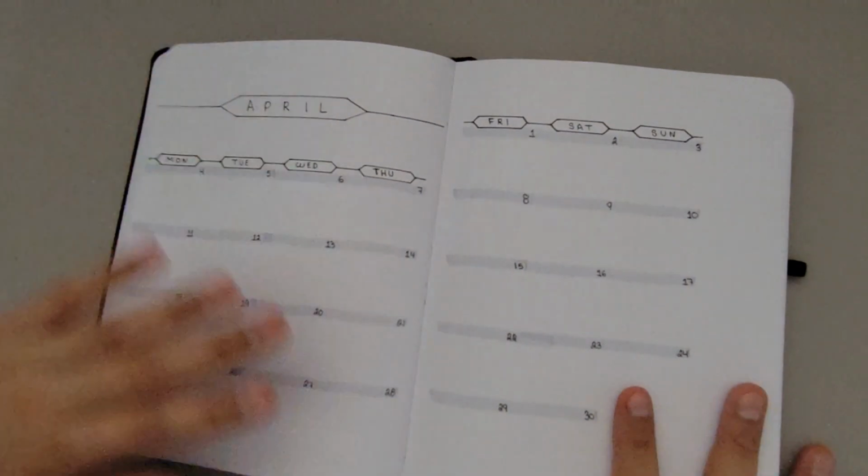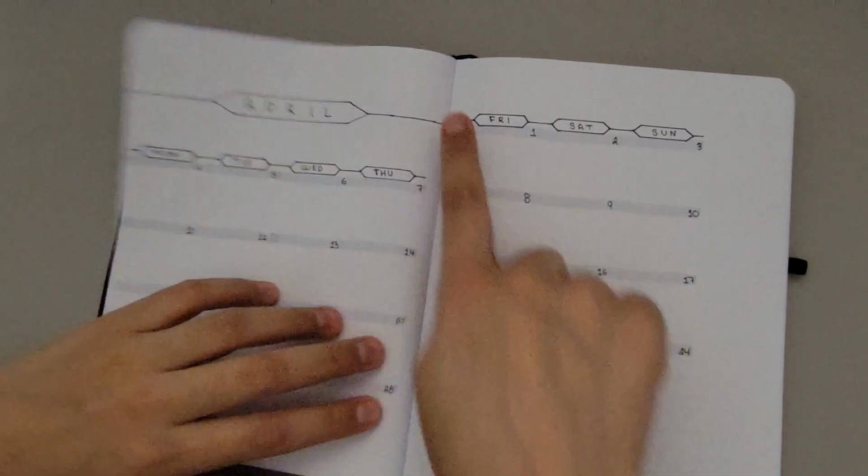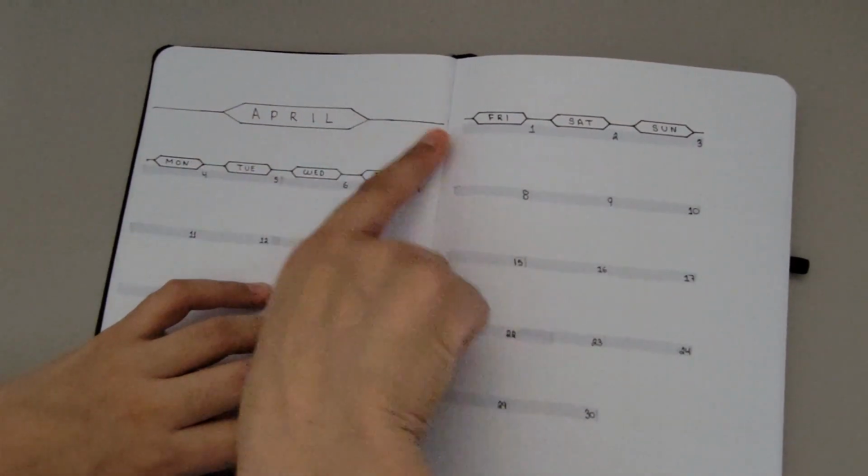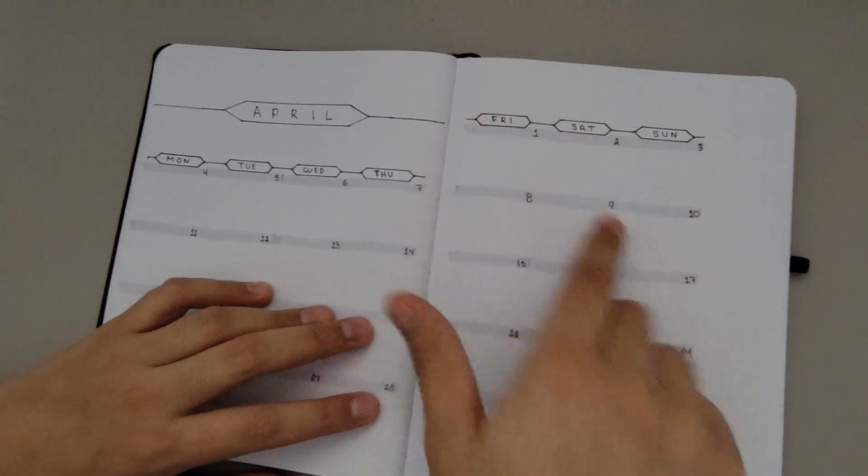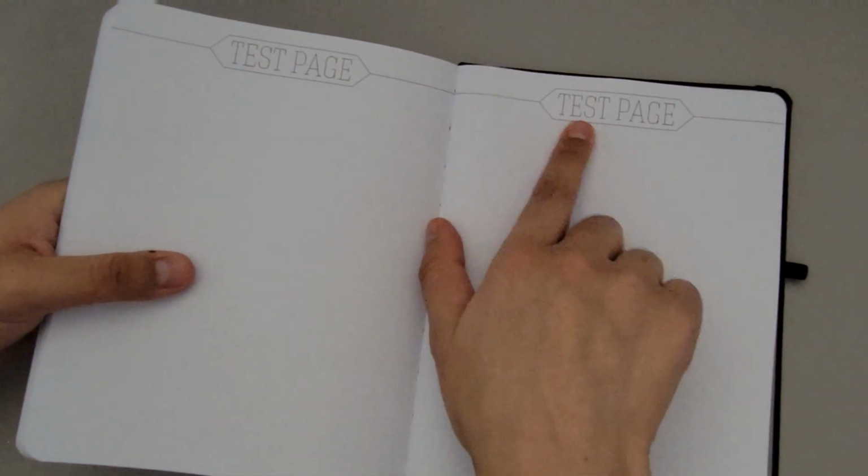And here we have April. As you can see, this little title things, I took inspiration from the actual planner or journal.